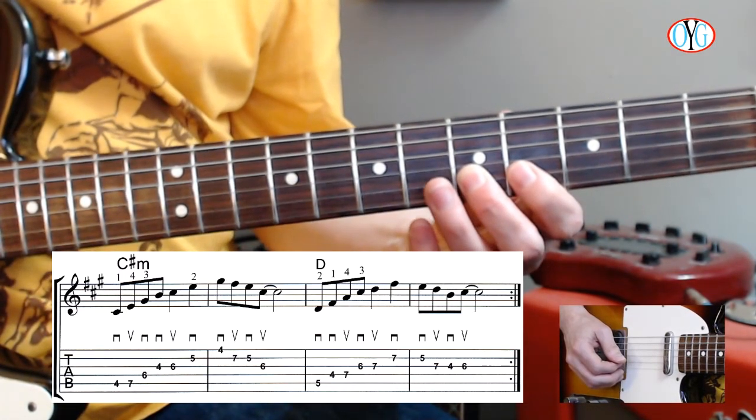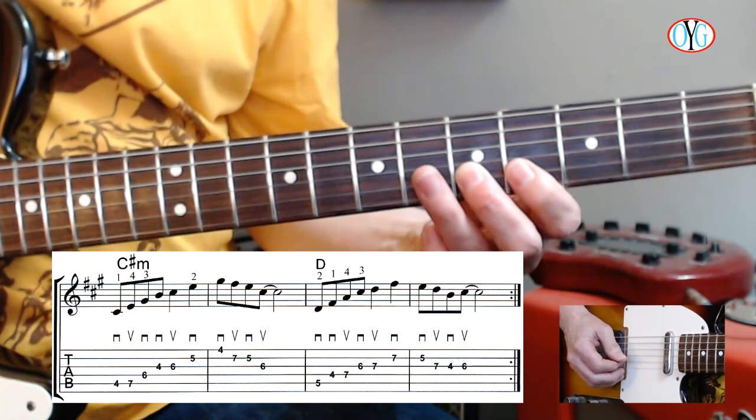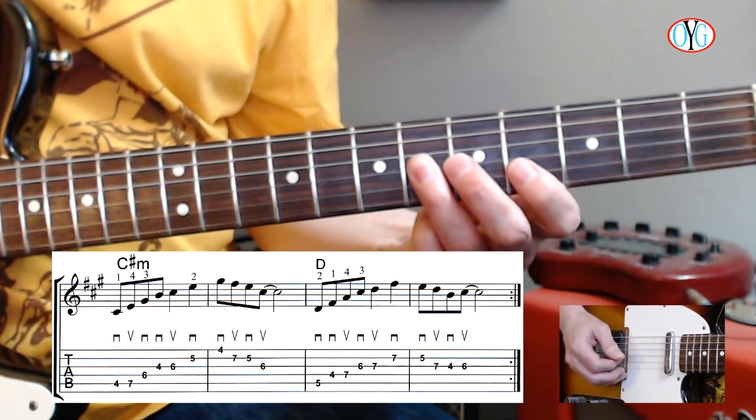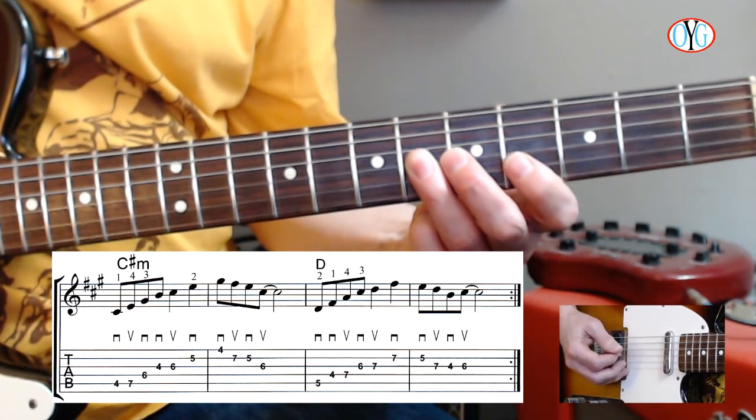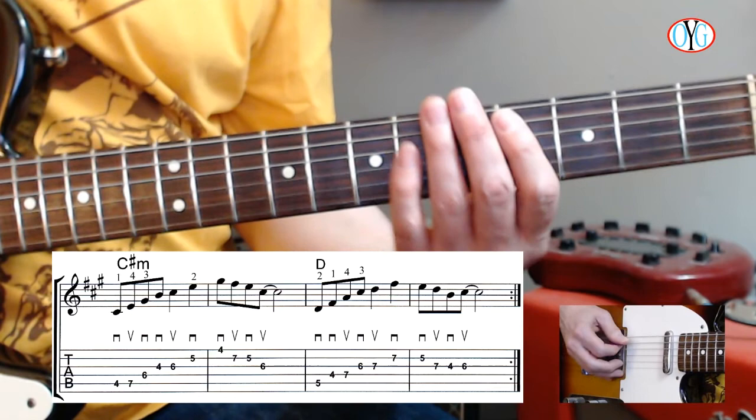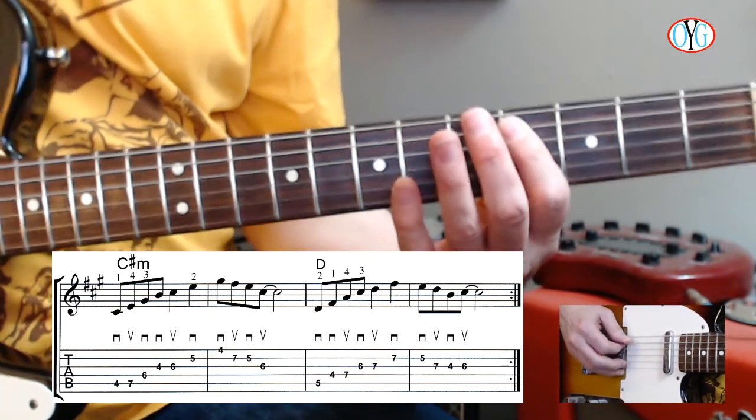3rd finger, 6th fret, 3rd string, upstroke. Oh my. Okay, let's talk about your pick motion now, the economy picking. I'll go string and pick motion.